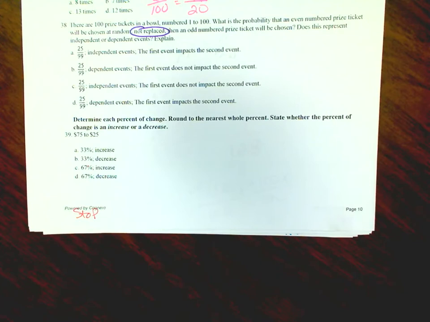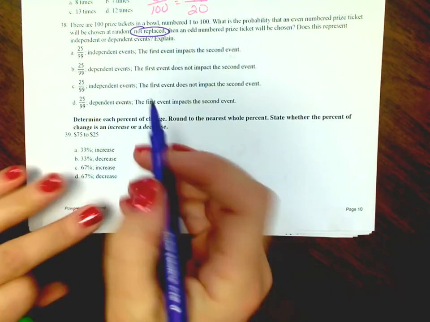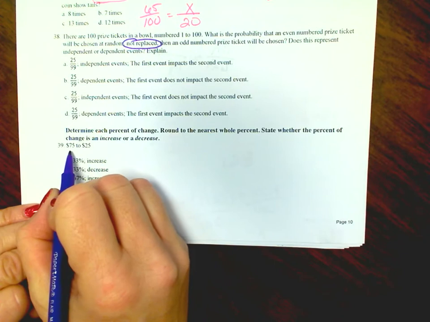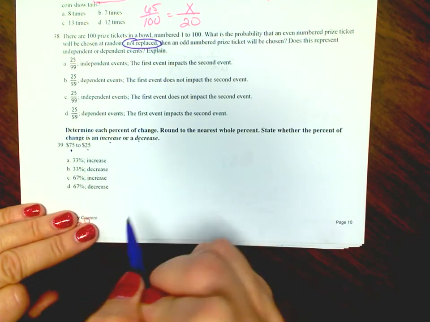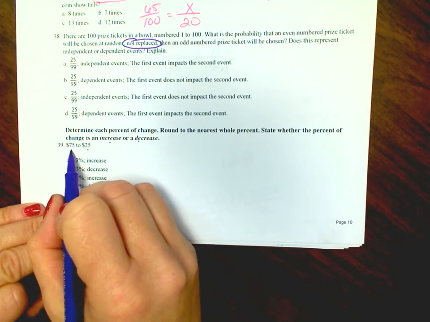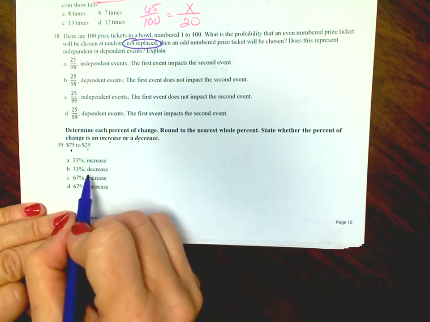39. Determine each percent of change. Round to the nearest whole percent. State whether the percent of change is an increase or a decrease. So let's go ahead and find this first. If it went from 75 to 25, did it increase or decrease? It went down, so it decreased.